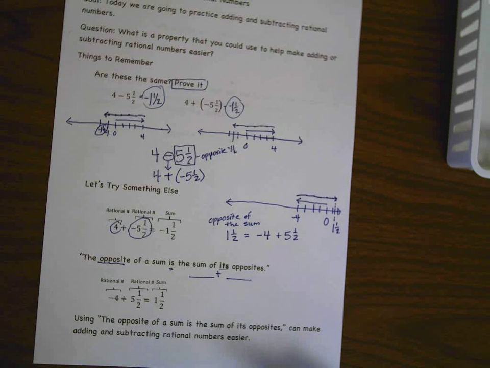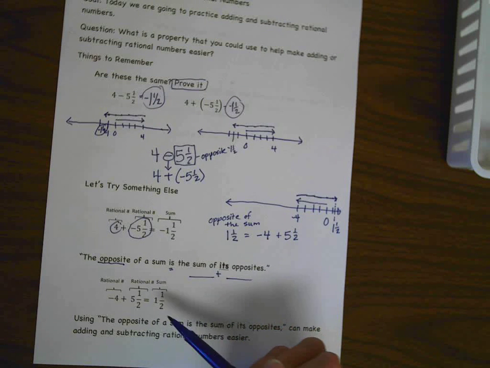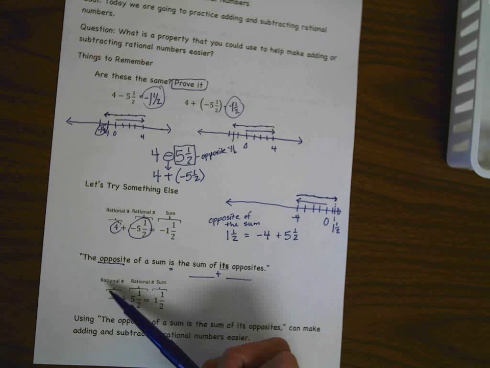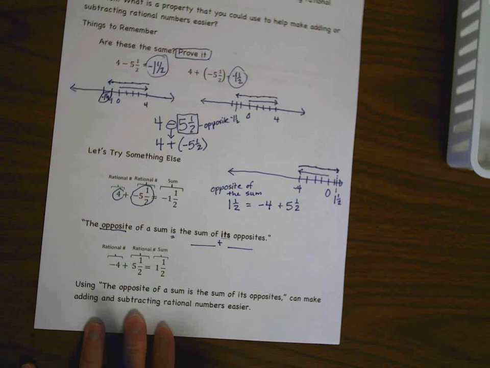So some reason for learning this is that sometimes you're going to get some really hard, yucky numbers. You need to remember that if you take the opposite of the sum, it will give you the answer to the opposite of the addends being added, or the rational numbers being added. Okay? So now let's look at this.